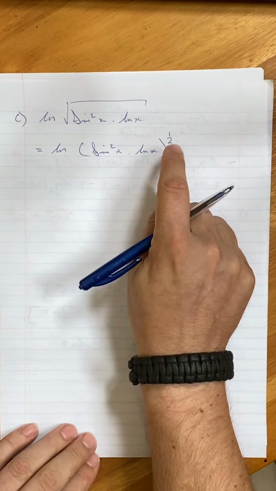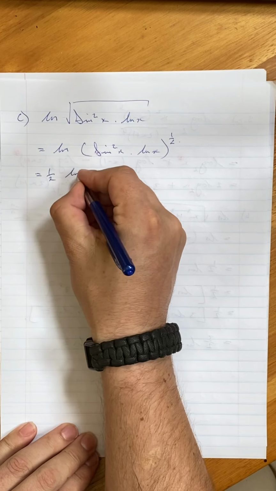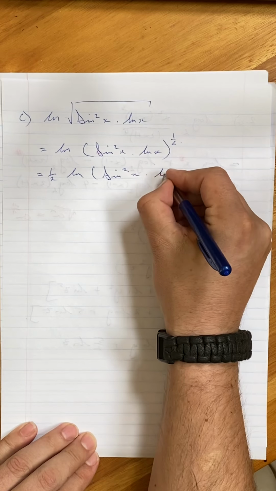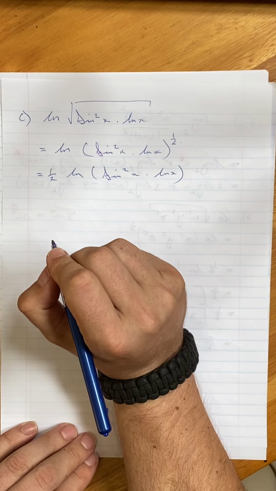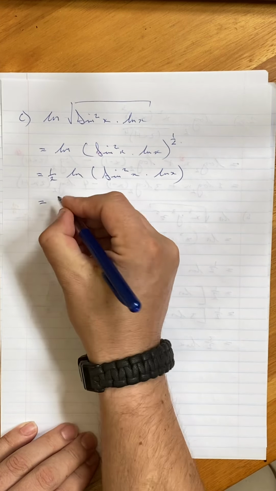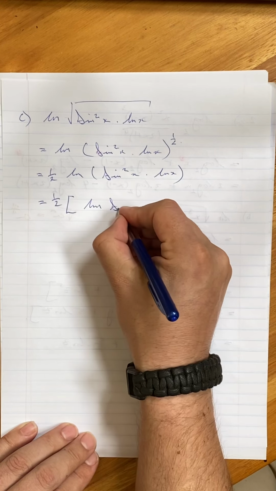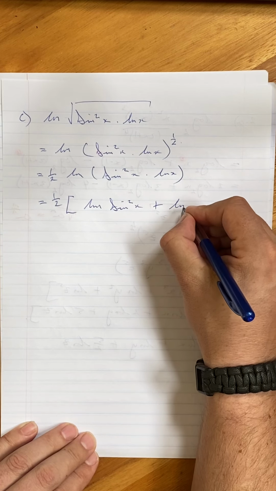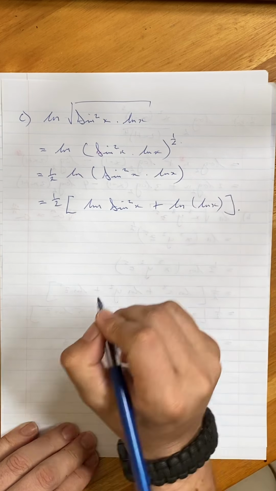All right, take the half to the front, and we get a half ln sine squared x times ln x. Okay, what I can do from there now is, because this is multiplied, I can split that using that product rule. So we get ln sine squared x plus ln x.